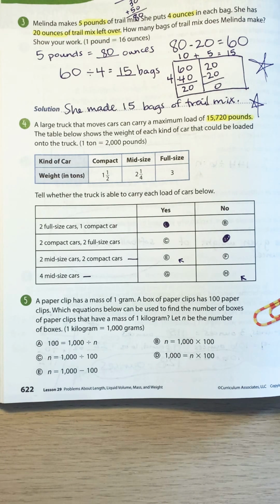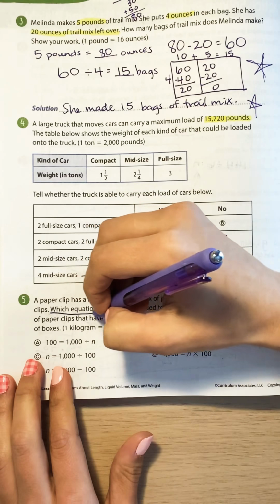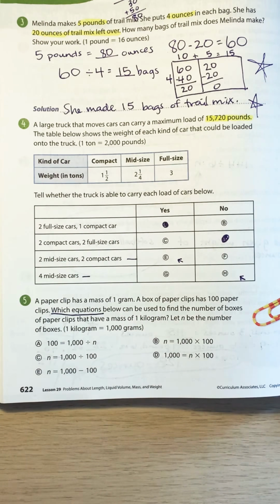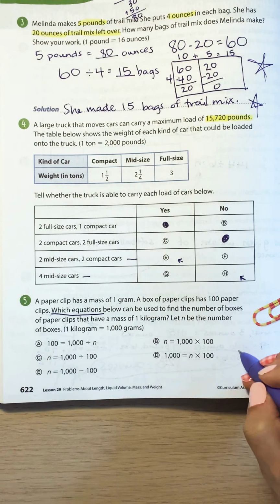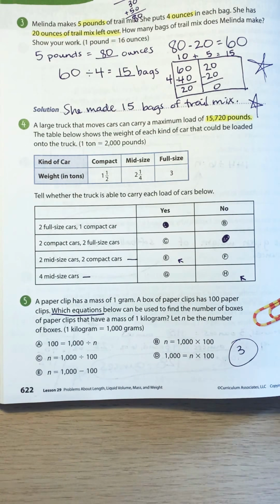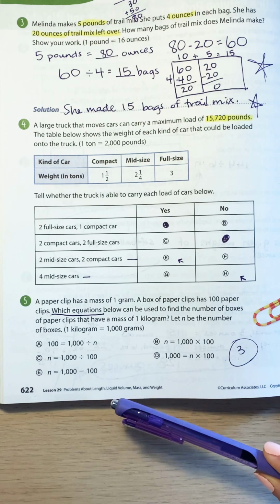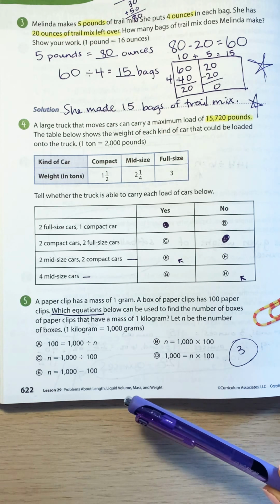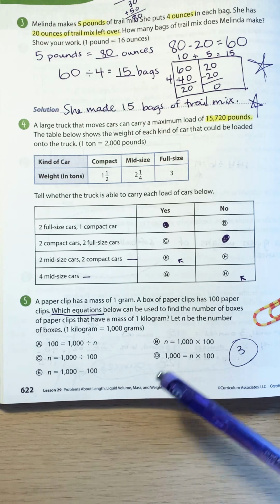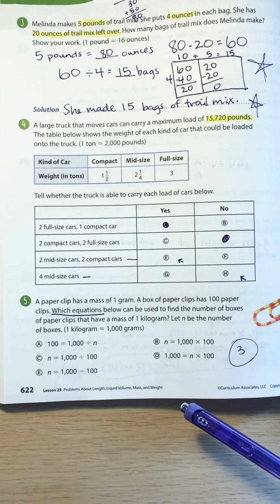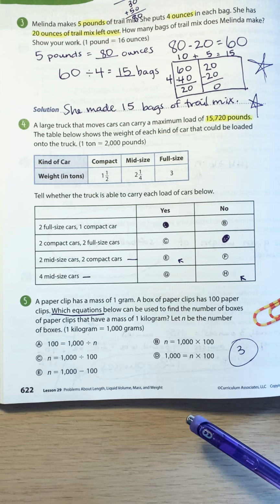It says which equations, okay, so there are more than 1. There are actually 3 down here. So there are 3 options that you need to find. So which equations will find the number of boxes of paper clips that have a mass of 1 kilogram? Okay, so that one's up to you too. Good luck finding all 3.